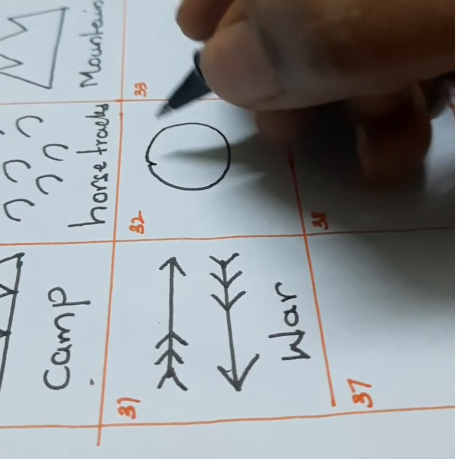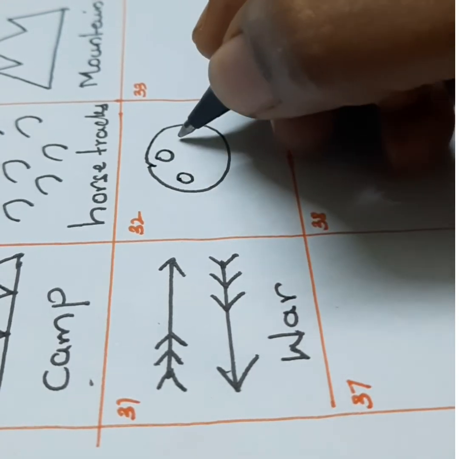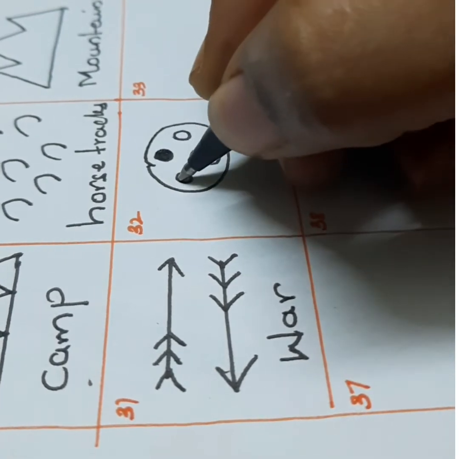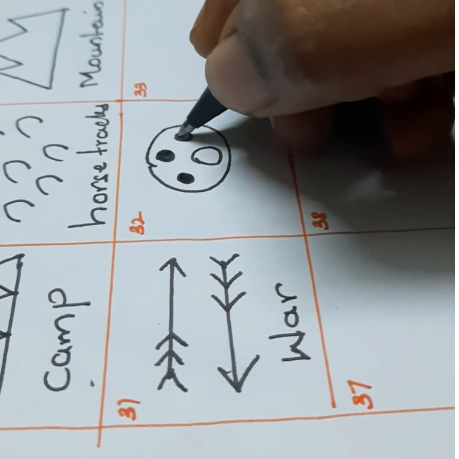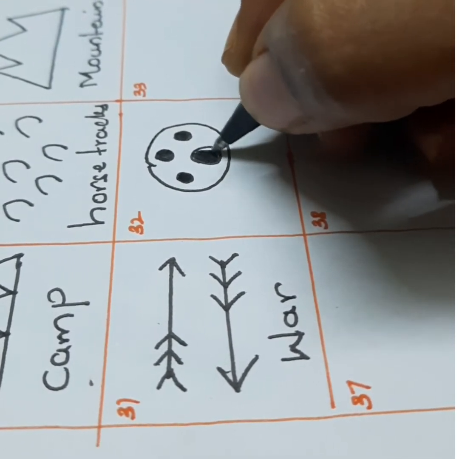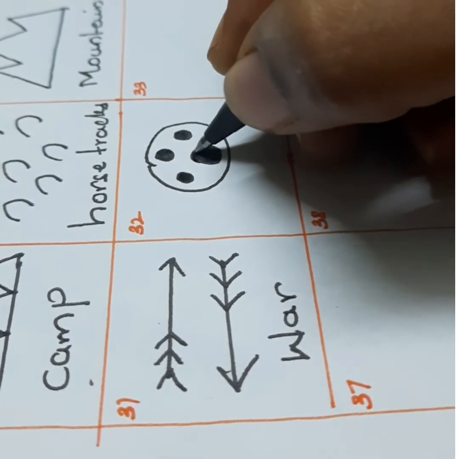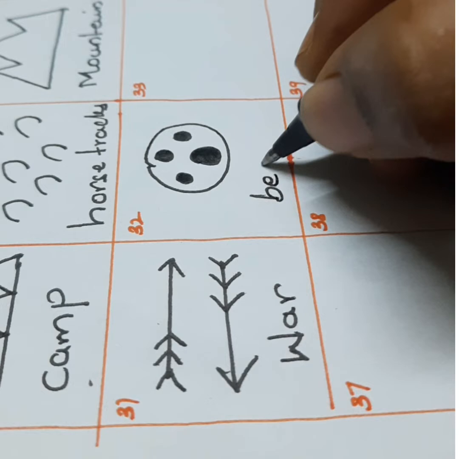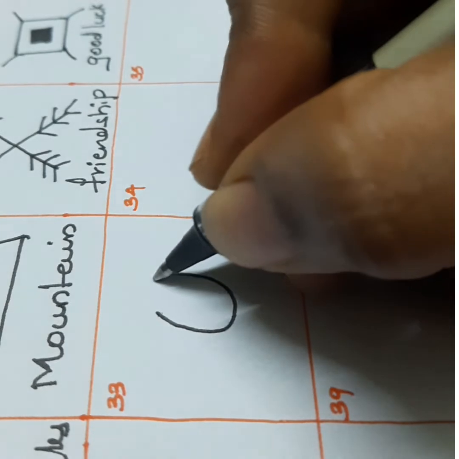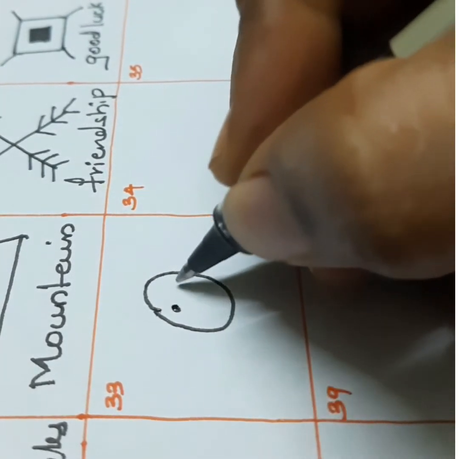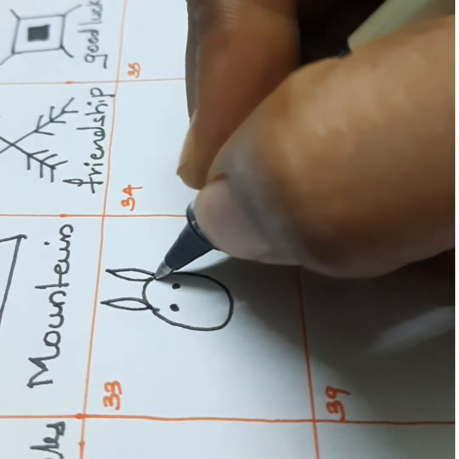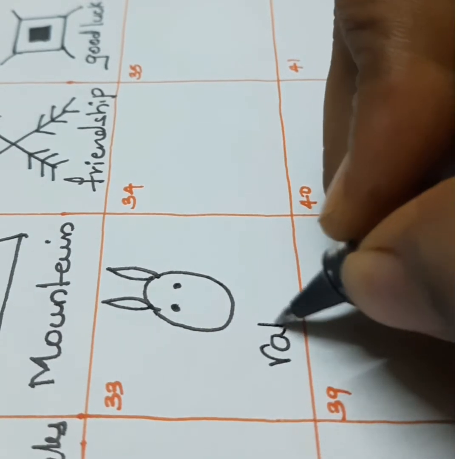Next, draw the big circle, draw the small circles in the middle of that big circle and draw one big circle in the middle of that circle. So this is the foot shape. Next one is the rabbit. So circle. Next, draw the two dots. Those are the eyes, and draw the two oval shapes. Those are the ears. So this is the rabbit shape.